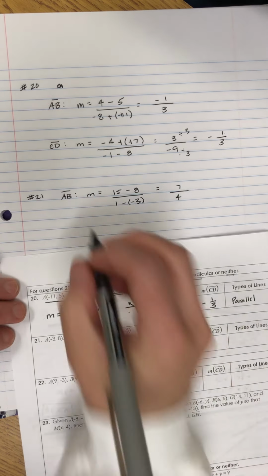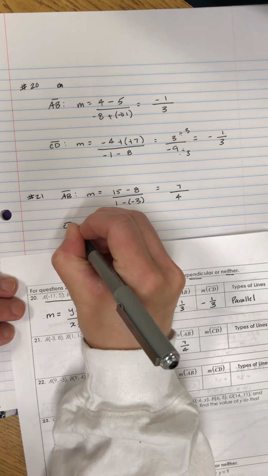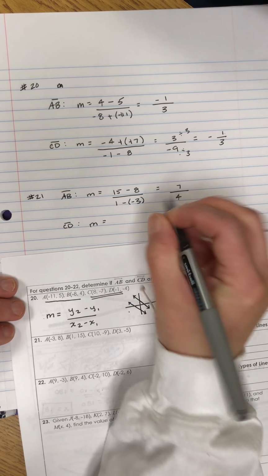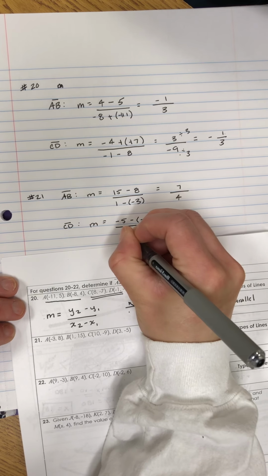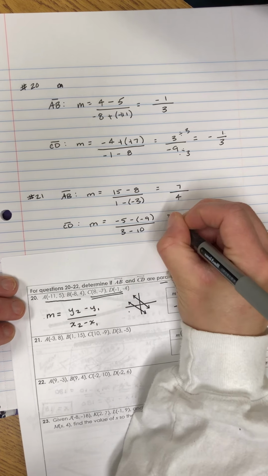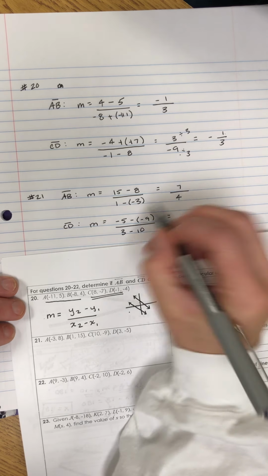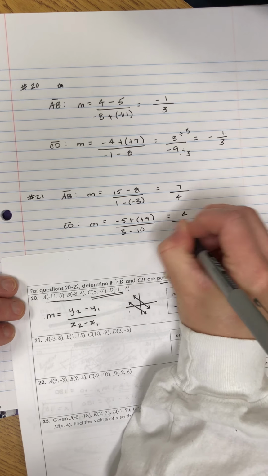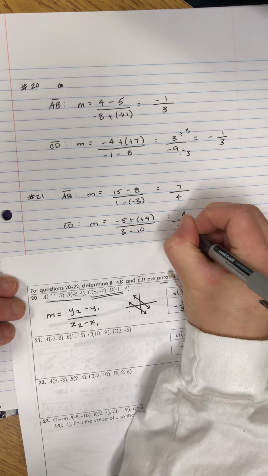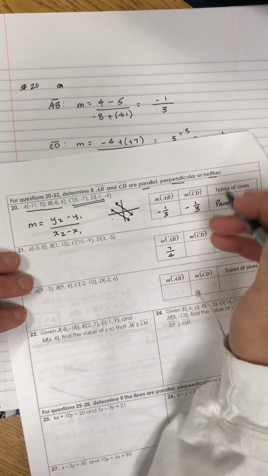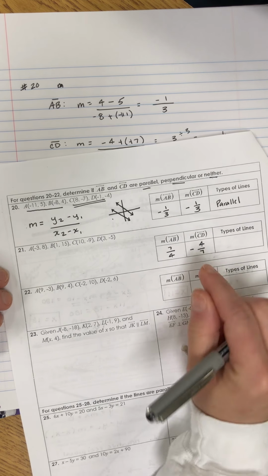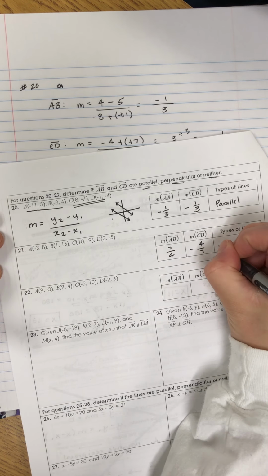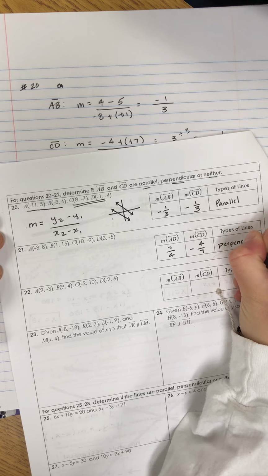And now let's find the slope of line CD. So line CD, the slope equals negative 5 minus negative 9 over 3 minus 10. Negative 5 plus 9 is 4. 3 minus 10 is negative 7. So our slope for line CD is negative 4 over 7. Those are negative reciprocals of each other, meaning those lines are perpendicular.